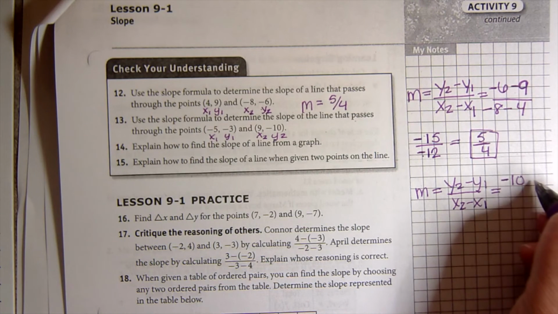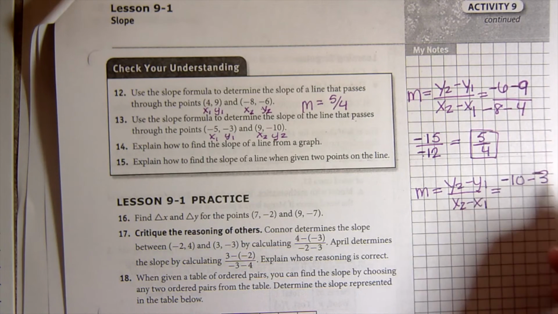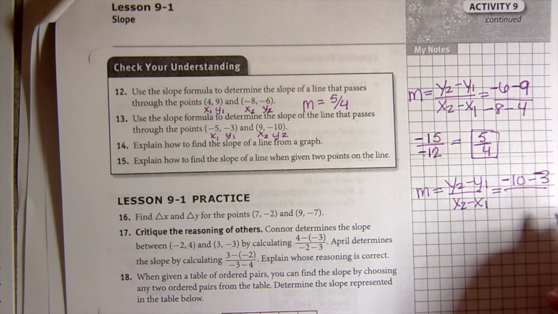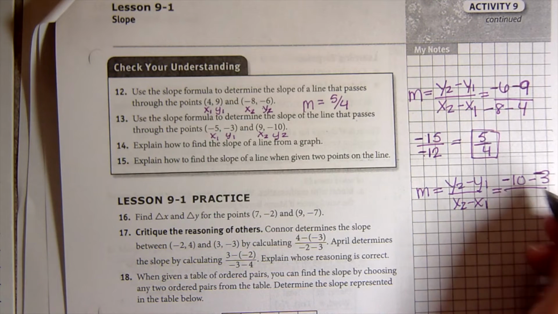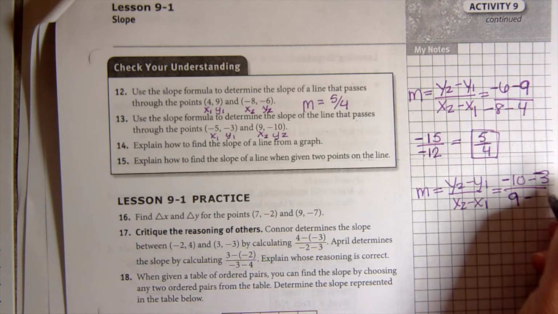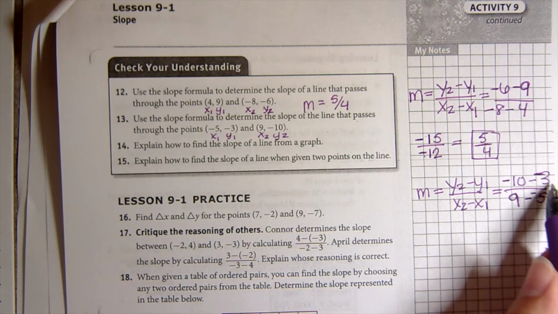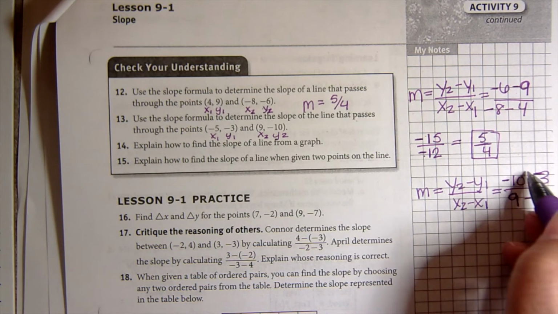Negative 10. What is y1? So negative 10 minus negative 3, over, what is x2? 9. Minus, what is x1? Negative 5.